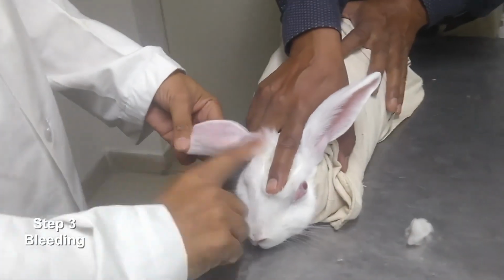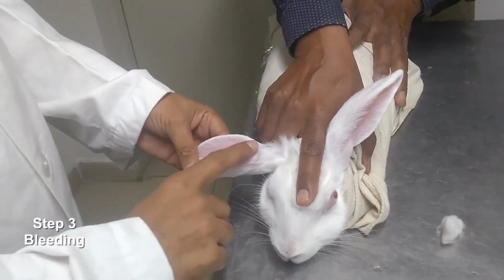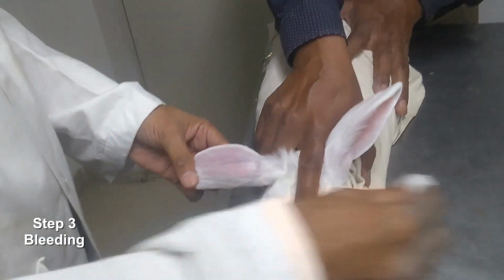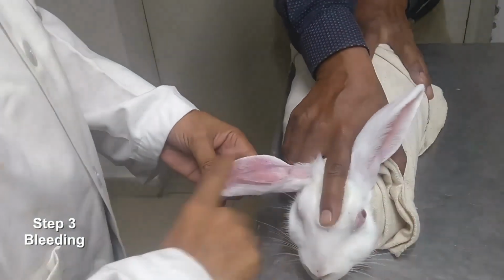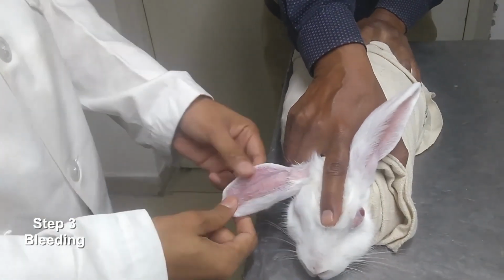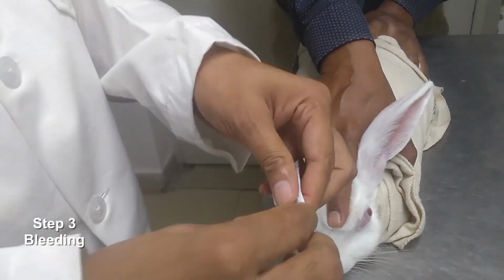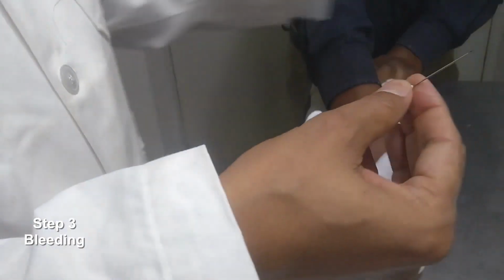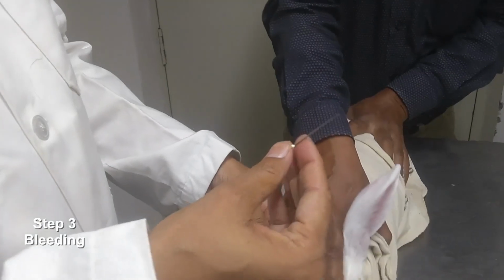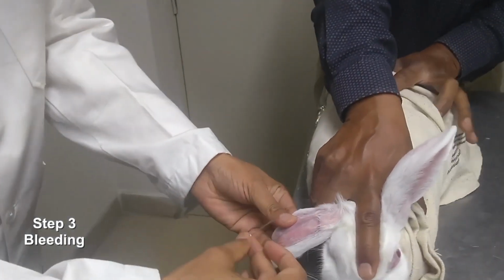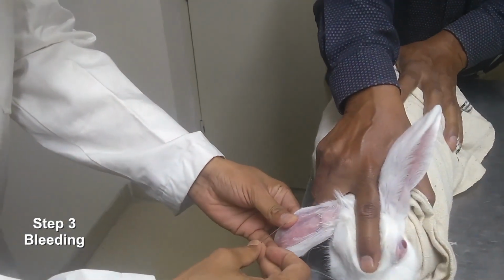When the vein is properly visible, this is the mid-ear vein from which we will bleed. We will slightly sterilize it using alcohol, and using a 20 gauge needle, which is wide enough to give sufficient bleed, we will prick the vein and collect the blood.